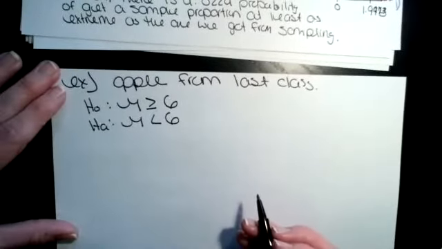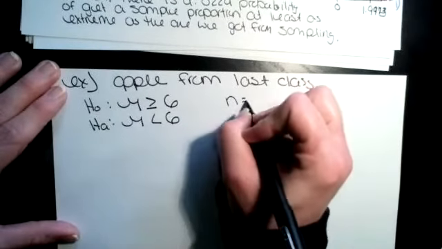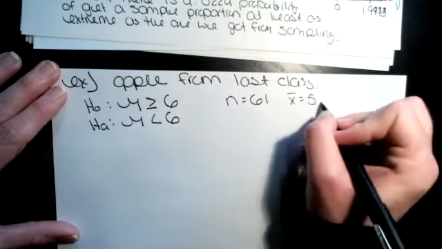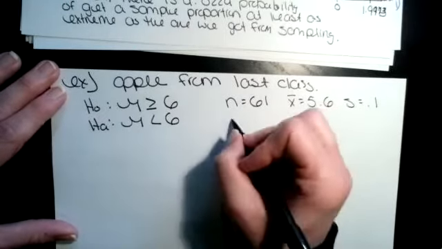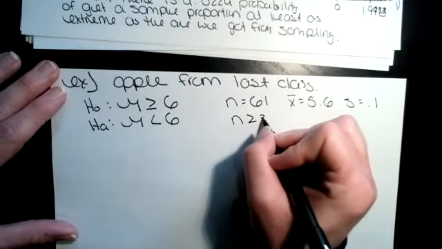Okay, so we want to test that out. So here we're on the T curve, right? And we have an N equal to 61. We found X bar equal to 5.6 and S equal to 0.1. So that's all the necessary information I need to move forward, other than normal, because N is greater than or equal to 30, right?